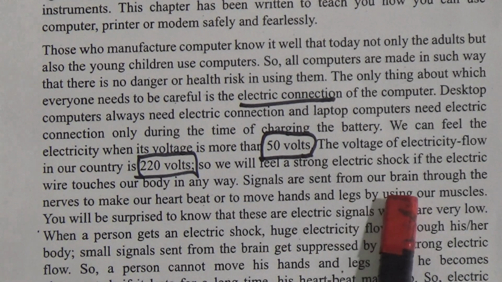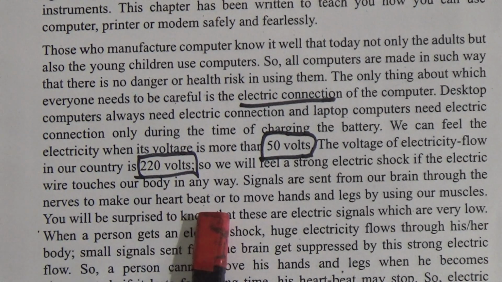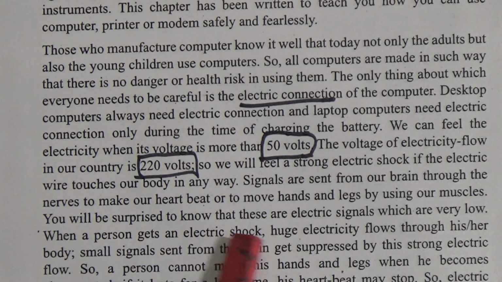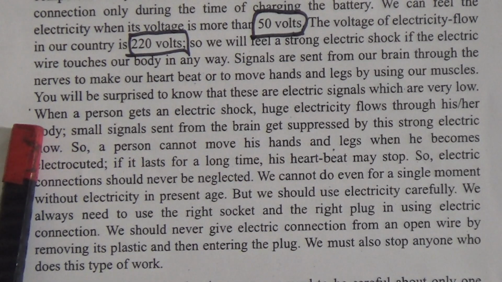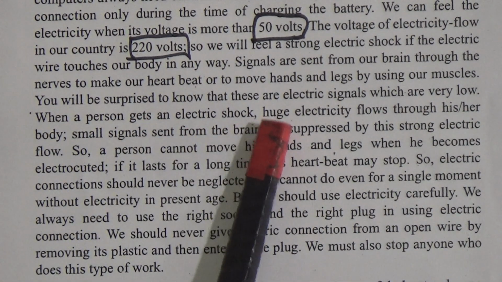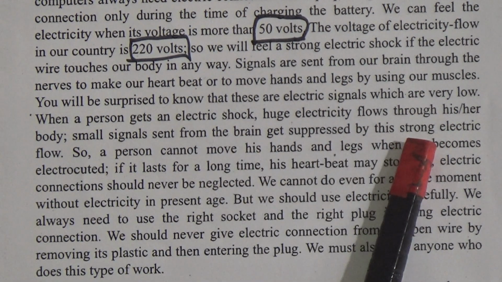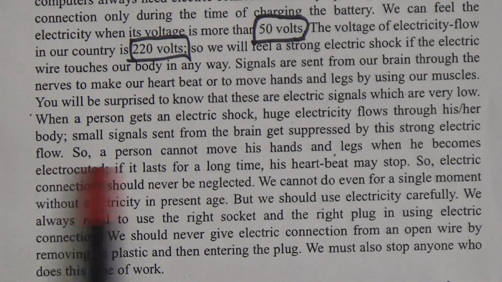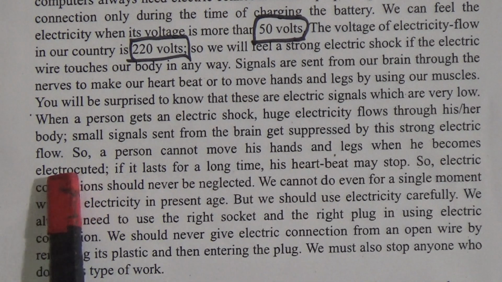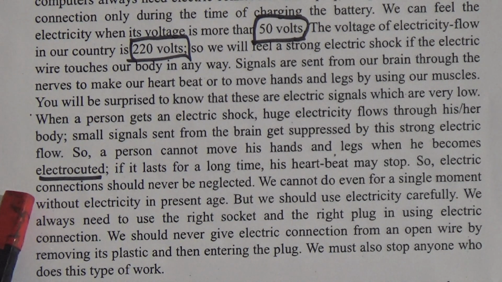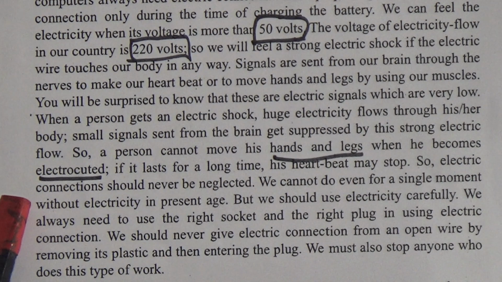Signals are sent from our brain through the nerves to make our heart beat or to move hands and legs by using our muscles. You will be surprised to know that these are electric signals which are very low. When a person gets an electric shock, huge electricity flows through his or her body. Small signals sent from the brain get suppressed by this strong electric flow. So a person cannot move his hands and legs when he becomes electrocuted. When he gets a shock in his hands or legs, he becomes electrocuted.